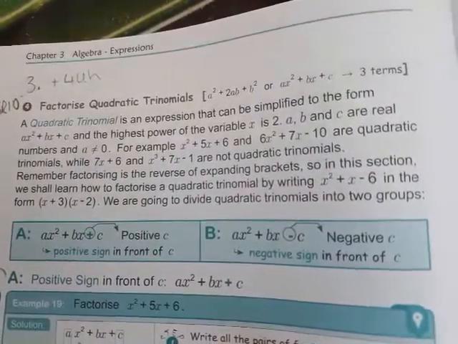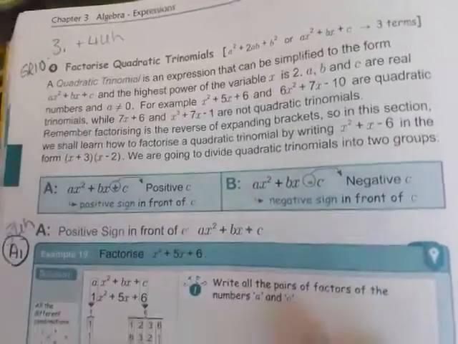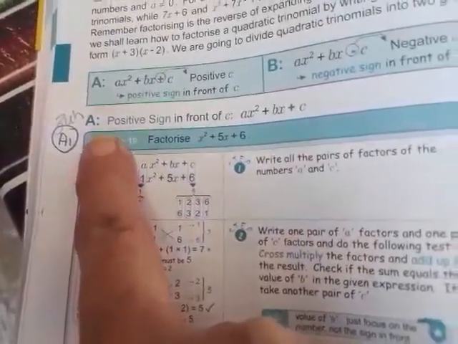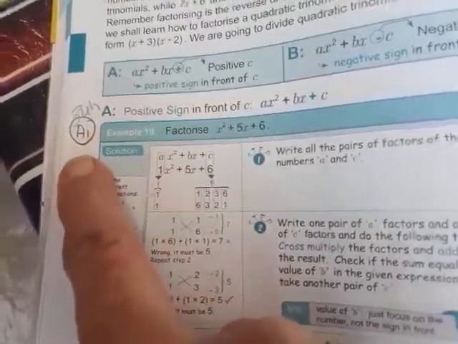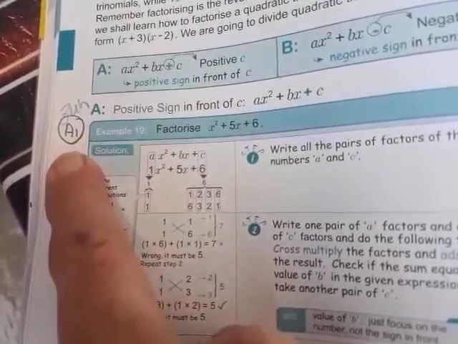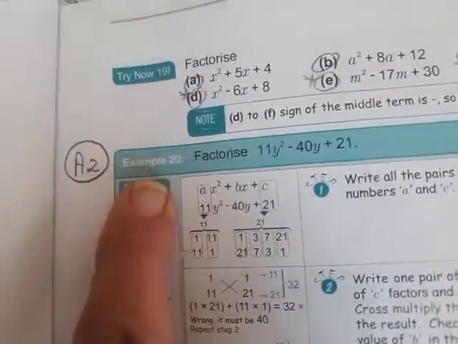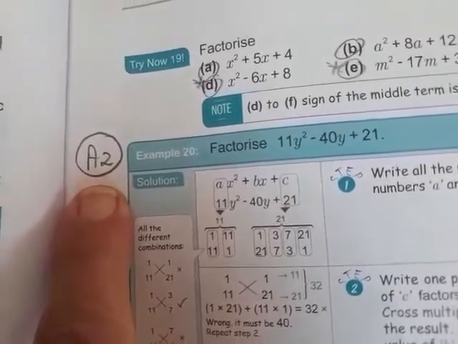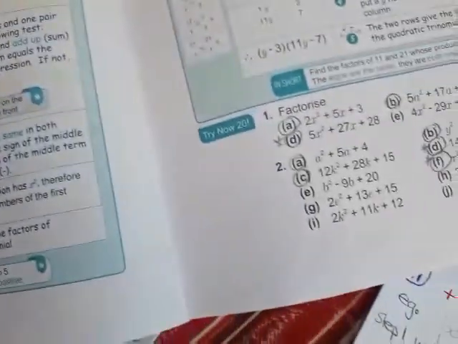And before I start explaining, I want you to add to your page 104, where it says positive sign in front of C, to example 19, I want you to add A1, and then on the next page, 105, to example 20, I want you to write A2, because I am going to explain these two methods now.